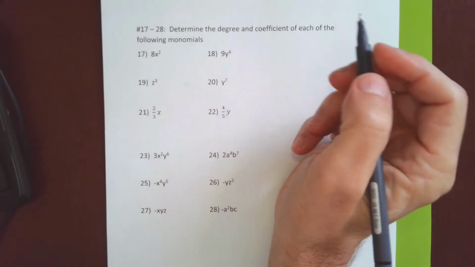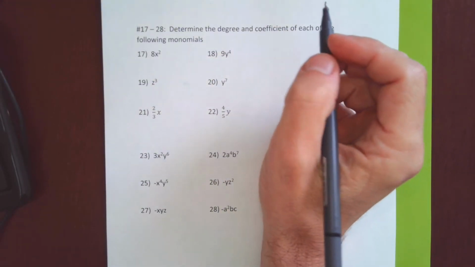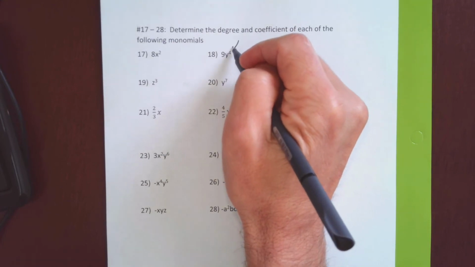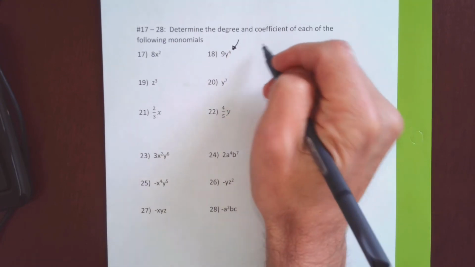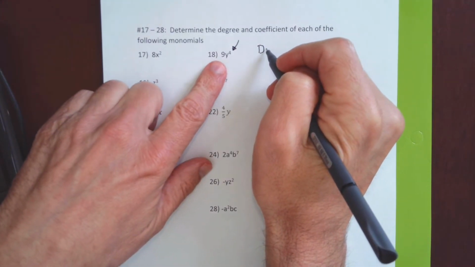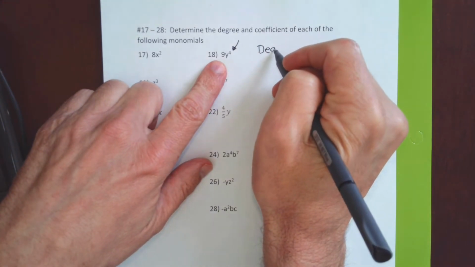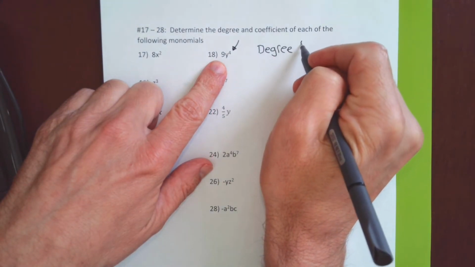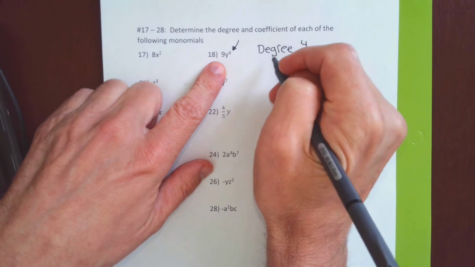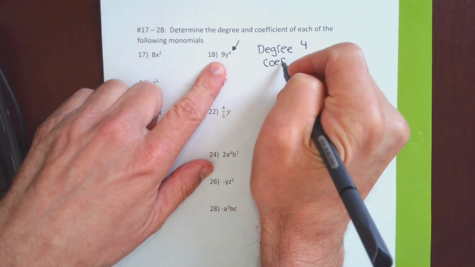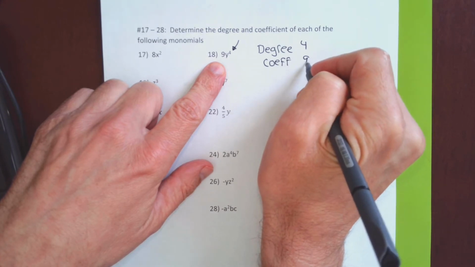So in problem 18, if there's just a single letter, the degree is just the exponent of that letter. 9y to the fourth is a monomial. I would say it's a fourth degree monomial because the exponent of y is 4. And we learned coefficient back in section P1. The coefficient is just the number 9.